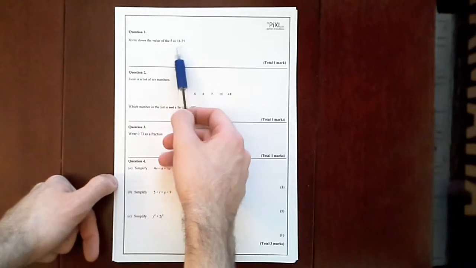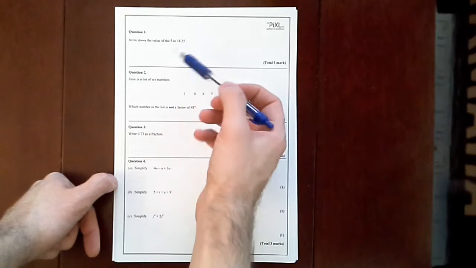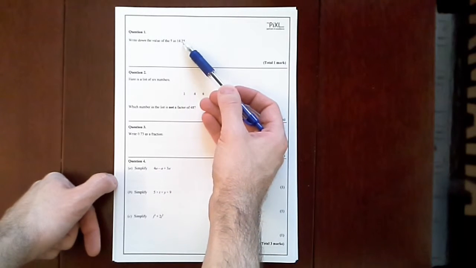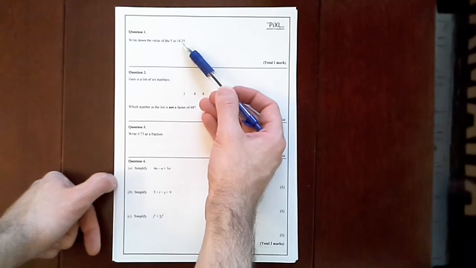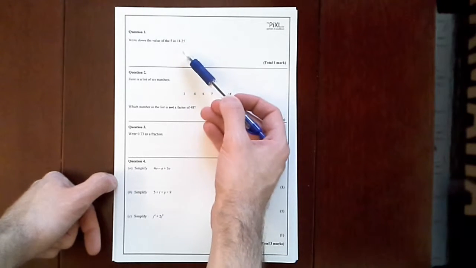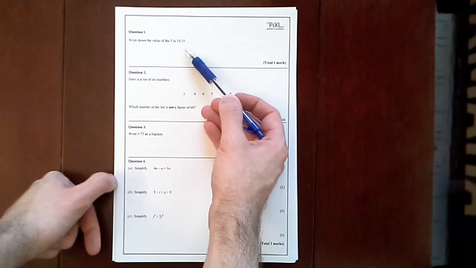So in question 1 it asks you to write down the value of the 5. Writing down 0.05 isn't enough. You need to recognise that the 5 is in the hundredths column and that you've got 5 of them. So your answer should be 5 hundredths.